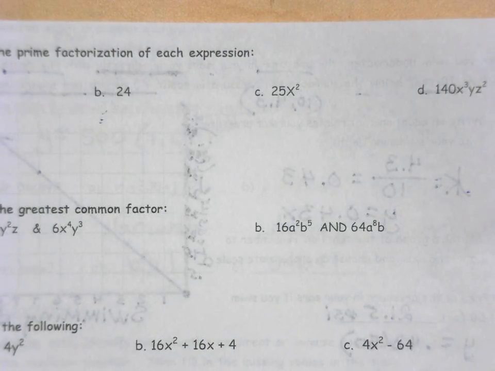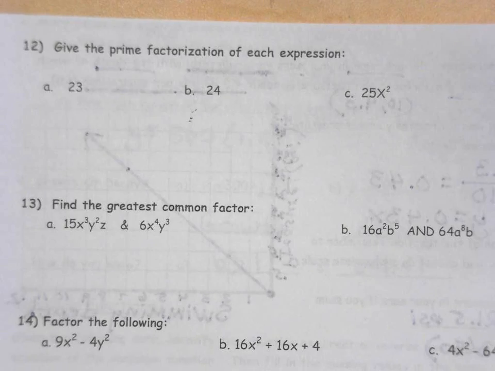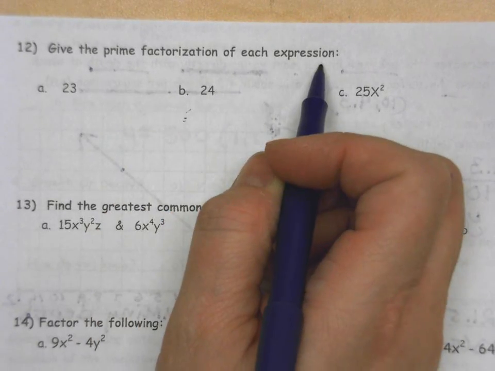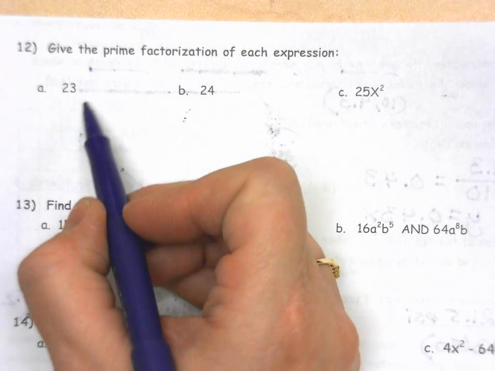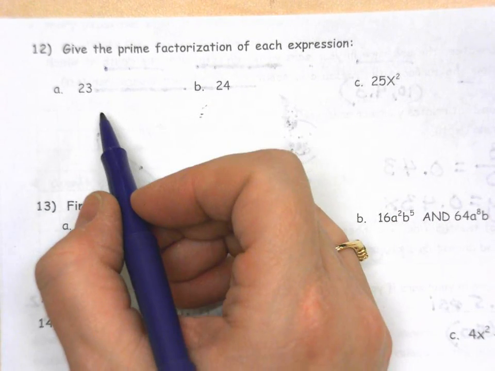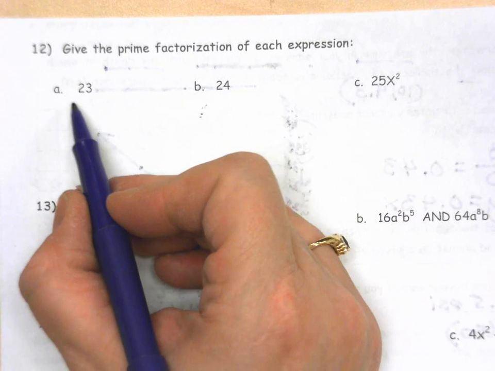Okay, this one's a review of stuff we did a long time ago, but it still relates to exponents, so we threw it in here again, plus some of you needed the extra practice on it. So give the prime factorization of each expression. This first one is 23. Well, the only factors of 23 are 1 and 23, so that is prime.